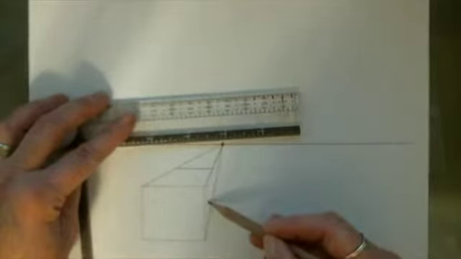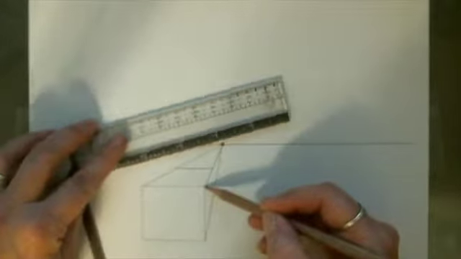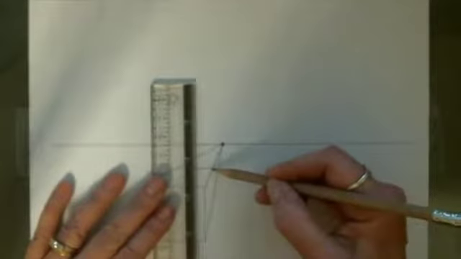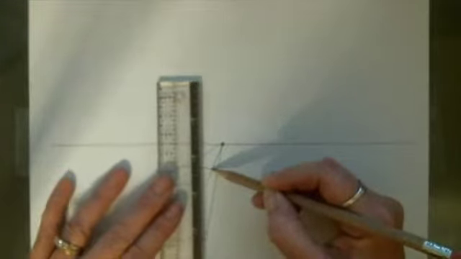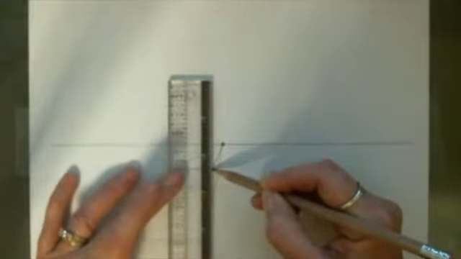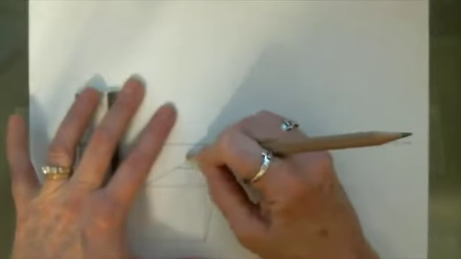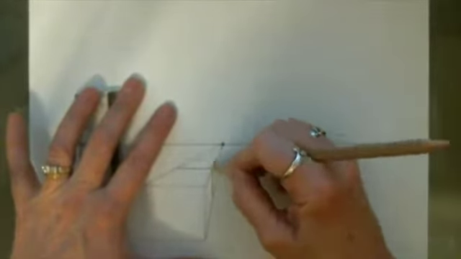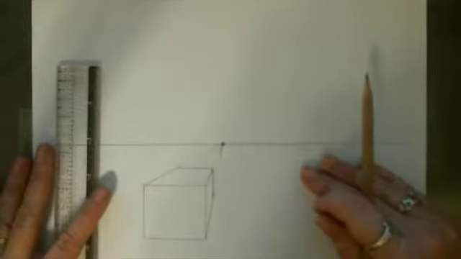Now I want to draw the side, and I want it to be vertical, just like the edge of the box is. And so I also have to have it join at the back corner. So I'm going to put my pencil there, and then I'm going to align my ruler up with that corner and draw my vertical line. And you can see that I now have a box. I'm erasing these extra diagonals that I don't need. And now I have this box in space.